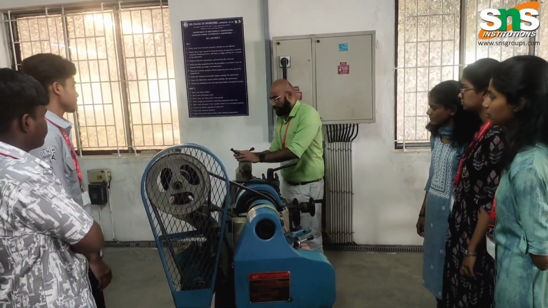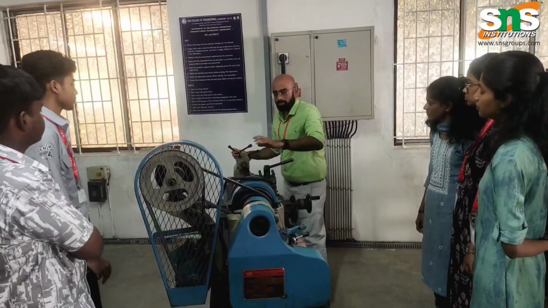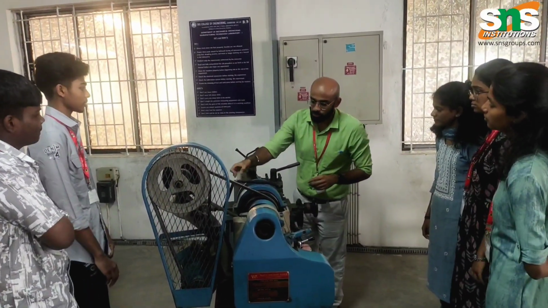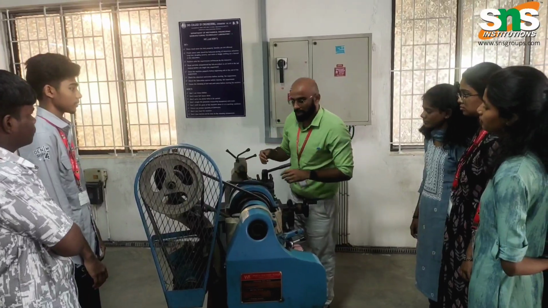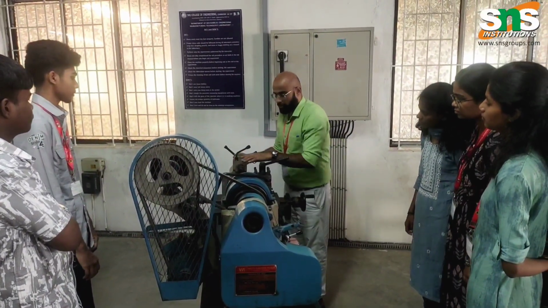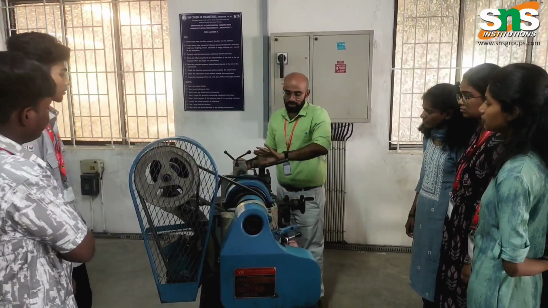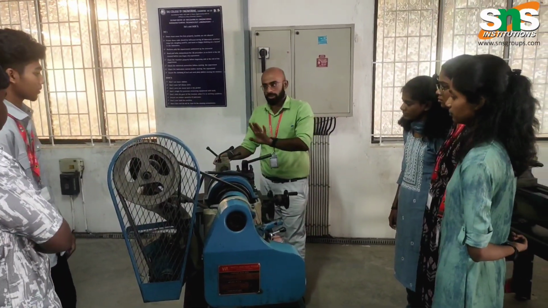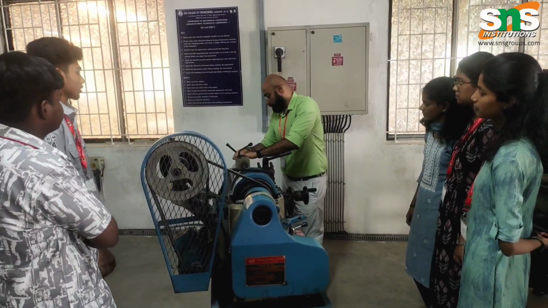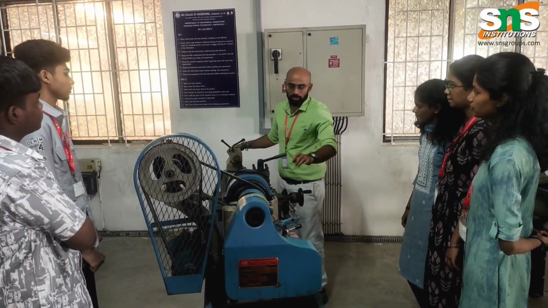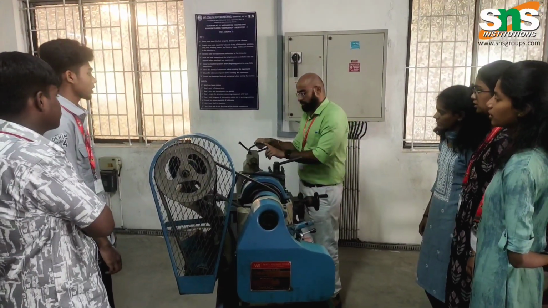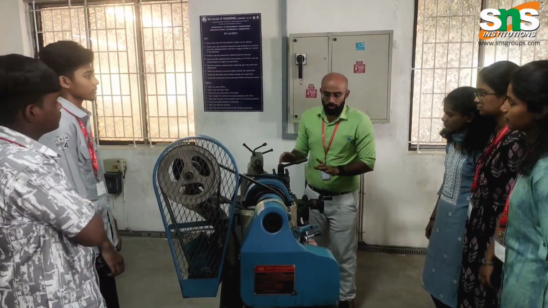Then you have the tailstock. This is the headstock. This is the tailstock. The purpose of the tailstock is to check whether it is aligned properly. I can move it here up to the workpiece and check whether it is the perfect center. That's the purpose of this part. So we have seen three major parts: headstock, tailstock, and carriage. These are the major parts.